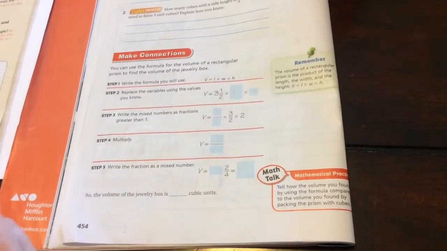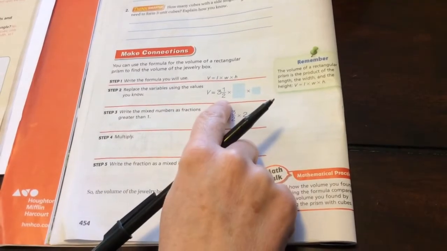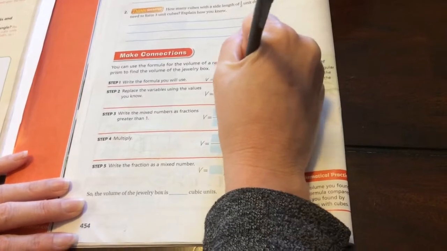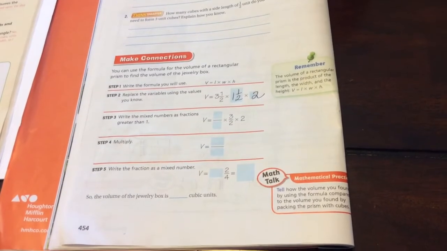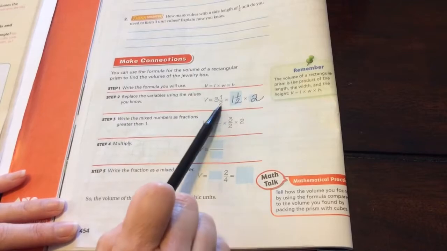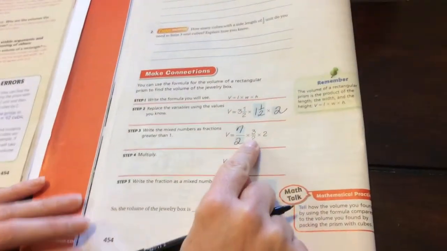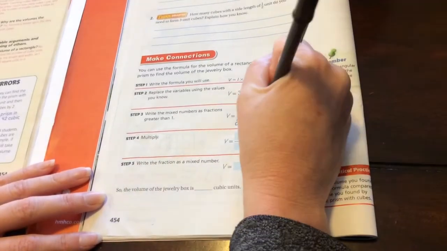Step 2, replace the variables using the values that we know. So we know it was 3.5 length times 1.5 width times 2. Then I'm going to write my mixed numbers as fractions greater than 1, so improper fractions. So remember, I have to multiply, then add. So 2 times 3 is 6 plus 1 is 7 halves, and they already did this one for you, 3 halves times 2. Then I'm going to multiply. So this would be 2 over 1.